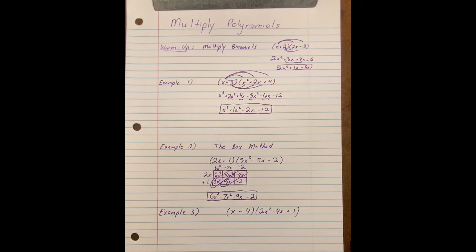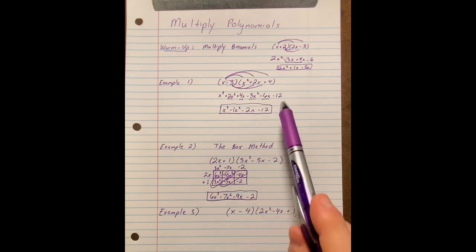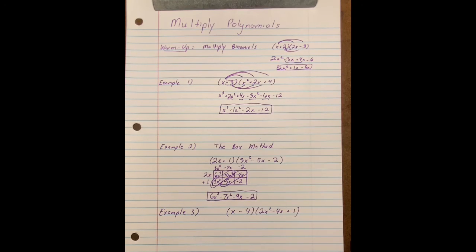So I've got one more example problem here I'd like you to try on your own. You can use either the distributing method or the box method, whichever one you feel more comfortable with. Maybe try it both ways to get an idea for which one you feel more comfortable with. So go ahead and pause the video, try the problem, and press play when you're done to check your answer.